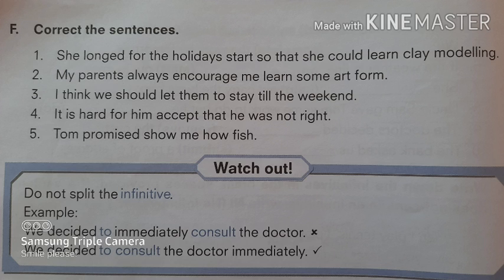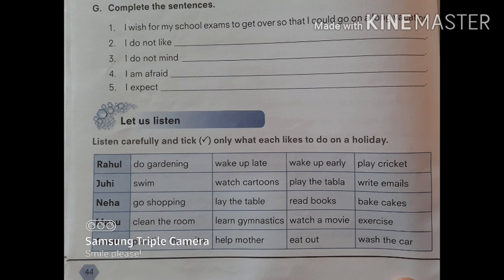Try to understand the construction of this sentence. Read it 2 times, then you will understand what are the changes made in the second sentence. Now here in exercise G, we have to complete the sentences. See the first sentence, "I wish for my school exams to get over so that I could go on a long vacation." So in this manner, we have to use the verb in its base form and we have to complete the sentences. It is compulsory that an infinitive should come in our sentence when we are trying to complete the sentences.